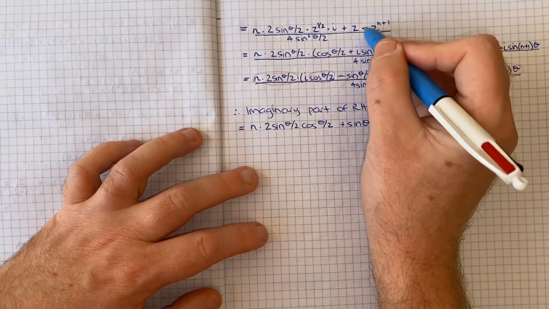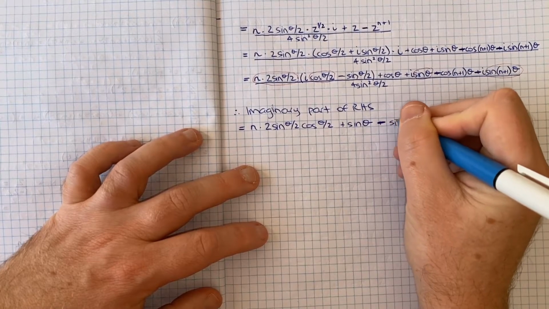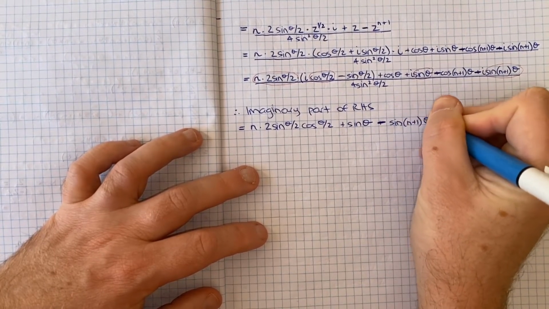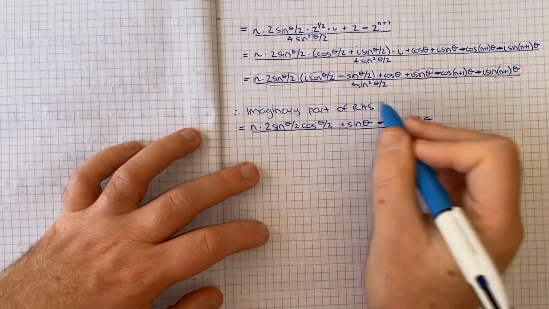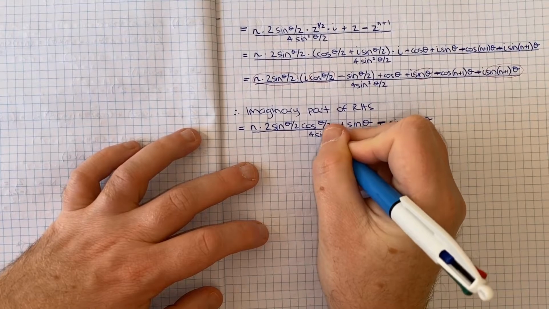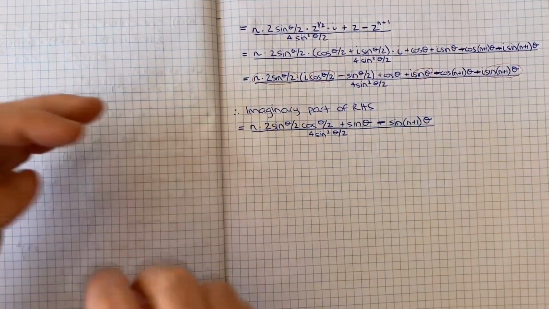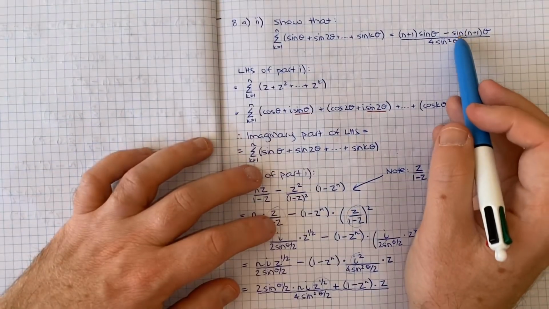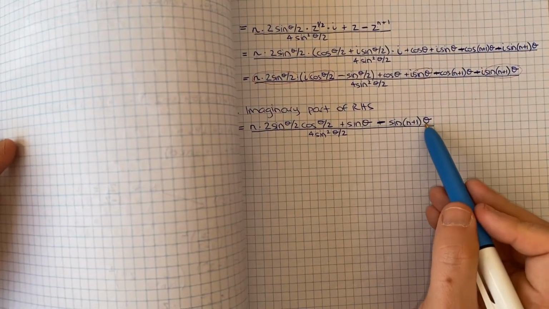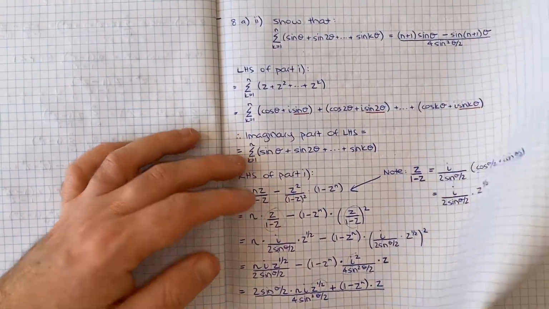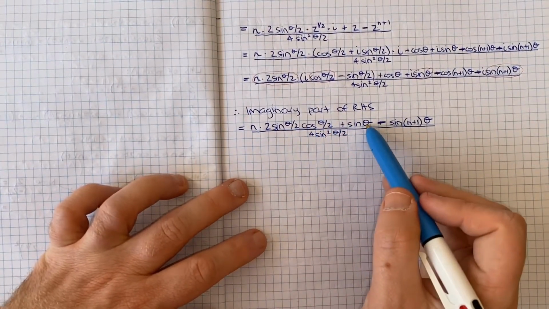And so yeah, that's what highlighted that. So that should be minus sine n plus 1 theta. And then again, all over our common denominator of 4 sine squared theta on 2. And now if we look at what we're dealing with here and what we're trying to work towards, we're pretty close. I mean, we've got our sine n plus 1 theta, and we've got our denominator. So it's really just this part that needs to simplify.